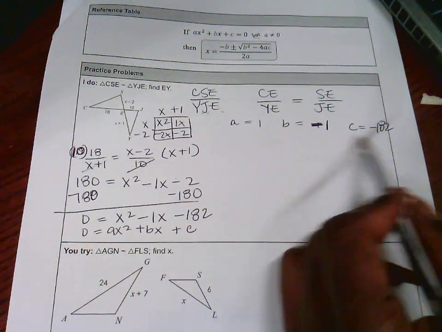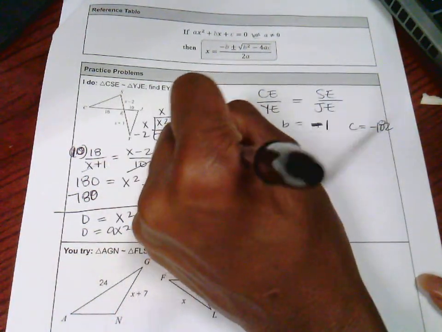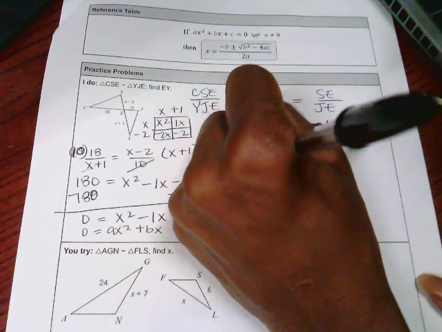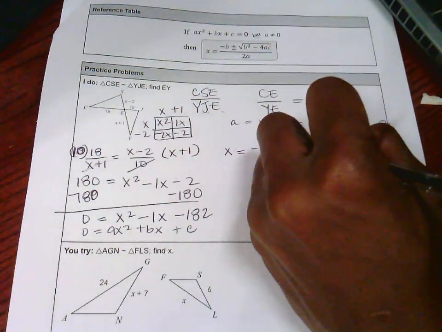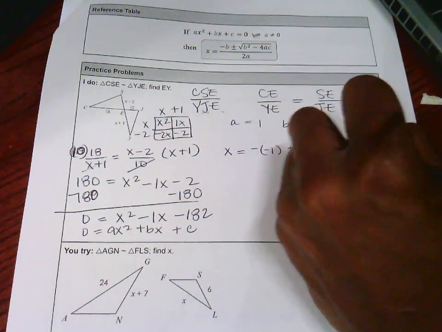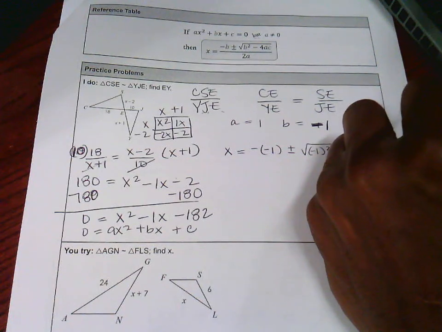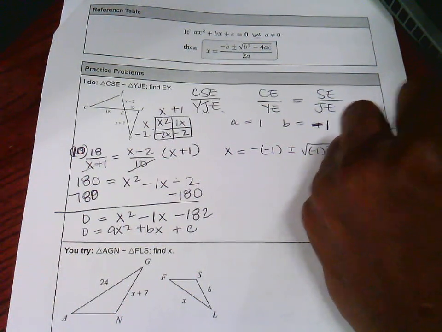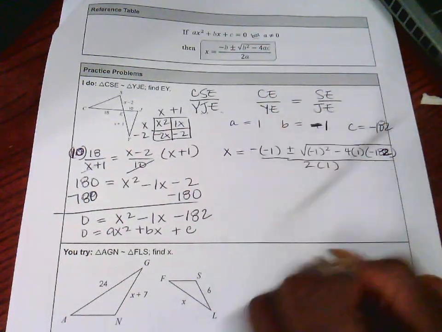Okay, so we're going to take this and plug it into this quadratic formula. So we have x equals negative 1 plus or minus the square root of negative 1 squared minus 4 times 1 times negative 182, all over 2 times 1.